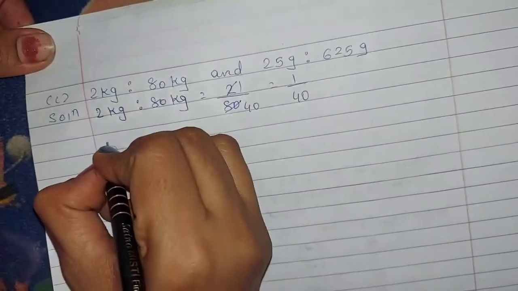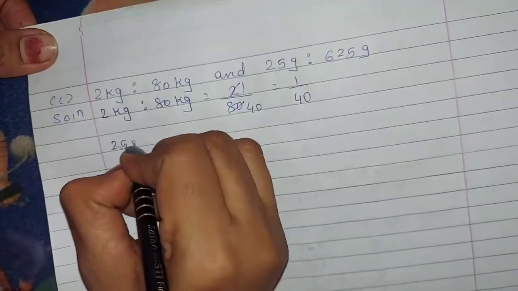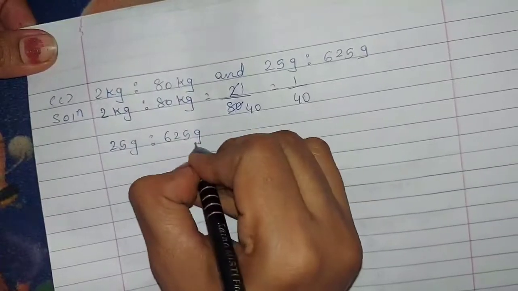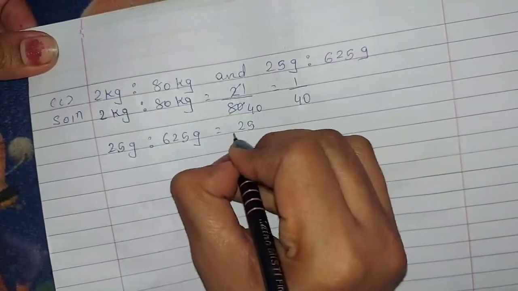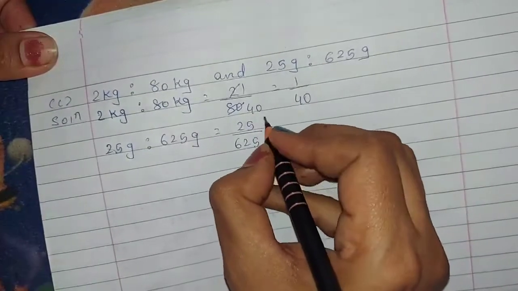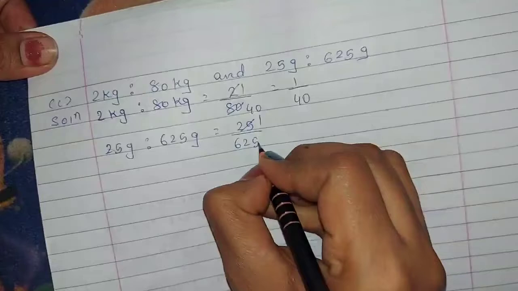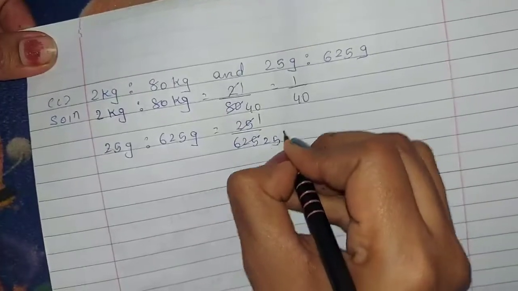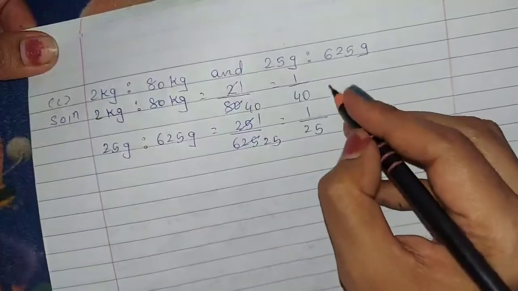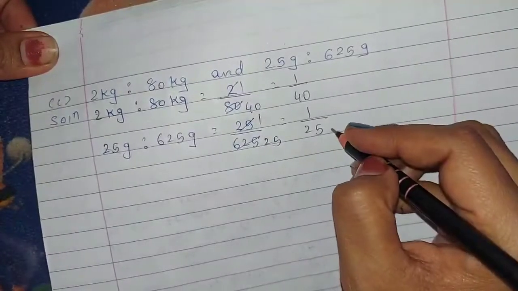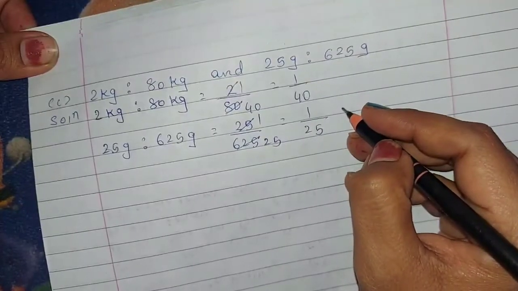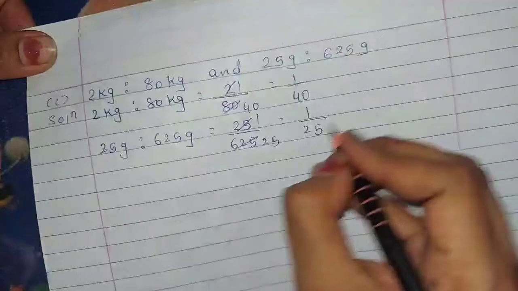And here it is 25 gram is to 625 gram. That is equal to 25 upon 625. Lowest term: 25 ones are 25 and 25 25s are 625. So that is equal to 1 upon 25. Now what can you observe in these two fractions? Are they equal or not? They are not equal. So these are not in proportion.